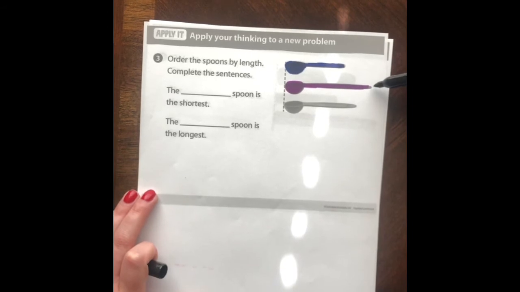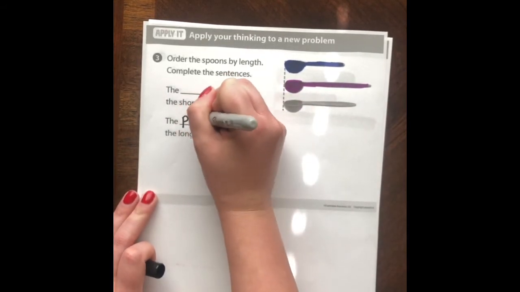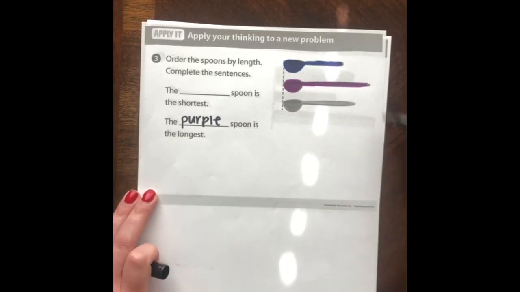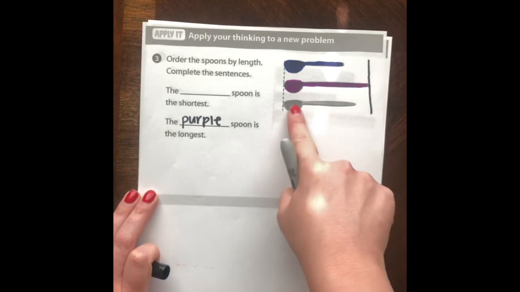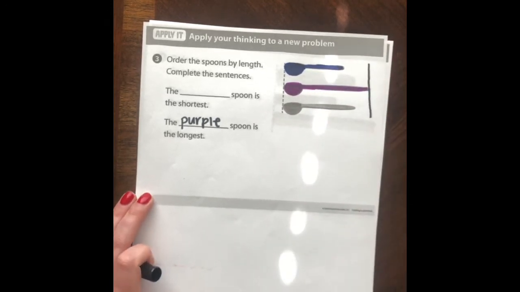Is the purple spoon the shortest or the longest? Does it stick out the farthest? You're right, it does. Our purple spoon is the longest. And we know that because if we draw a line to where our purple spoon ends, our gray spoon doesn't touch it and our blue spoon doesn't touch it either.